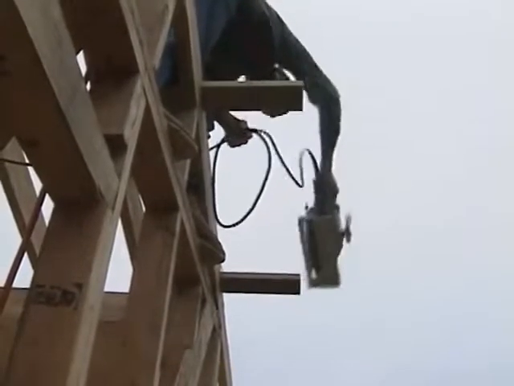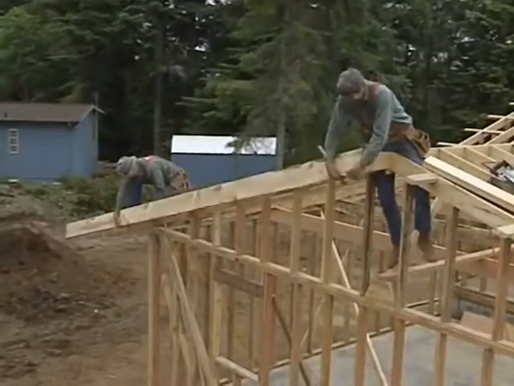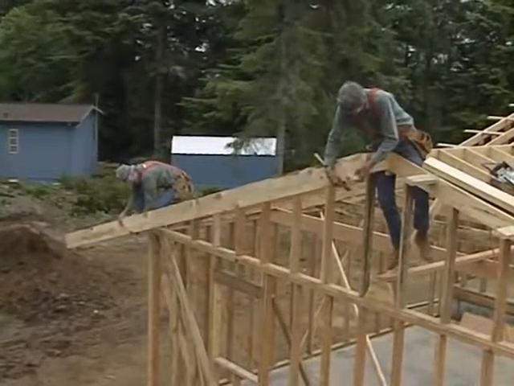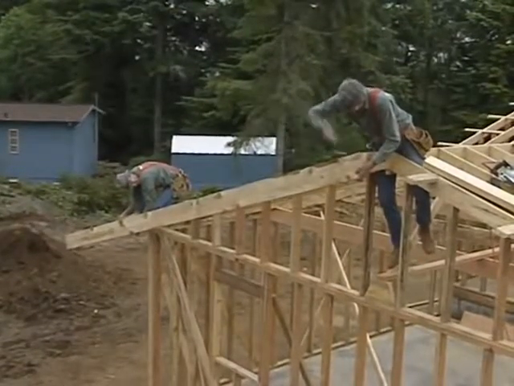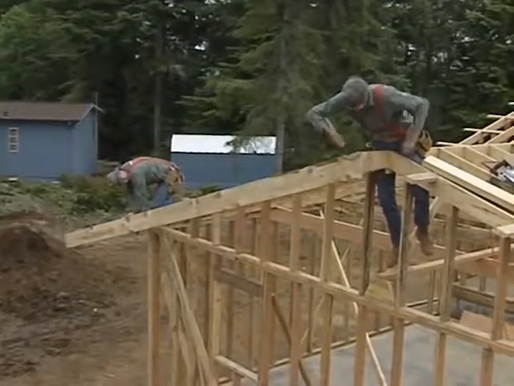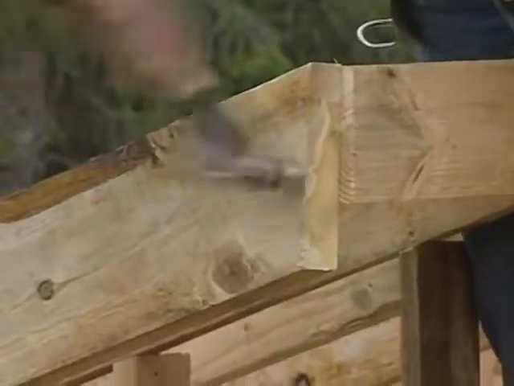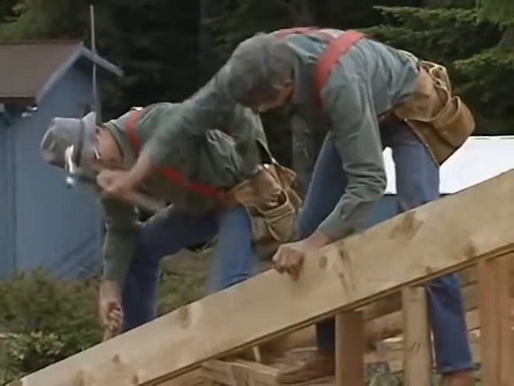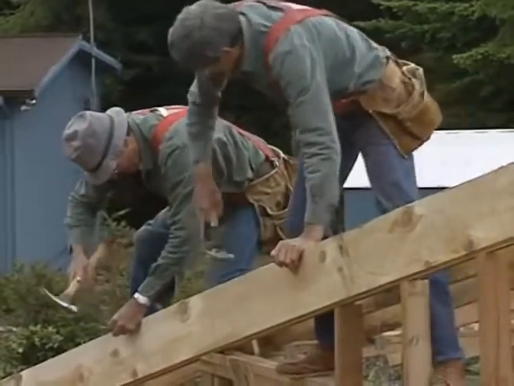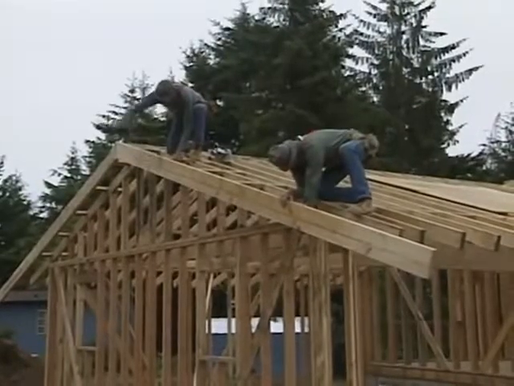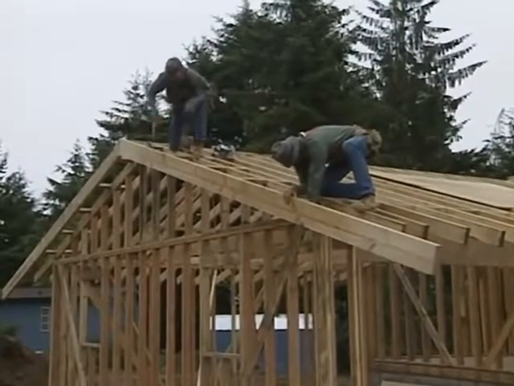After snapping a line and cutting the lookouts to length, Joe and I hang the barge rafters. They're 2x8 cedar, the same size as our fascia. Make sure you're well braced before leaning out over the edge. We nail off with 16-penny galvanized, 2 at the ridge and 2 into every lookout. The ends run wild and will be cut later.